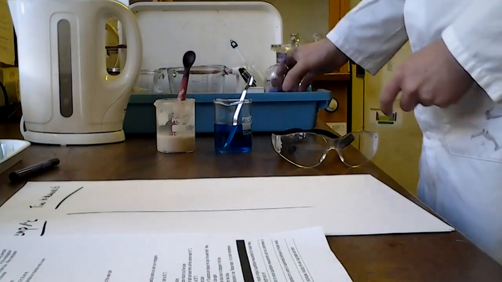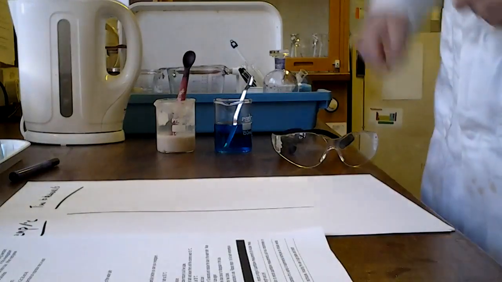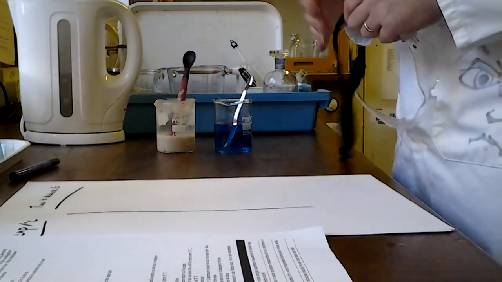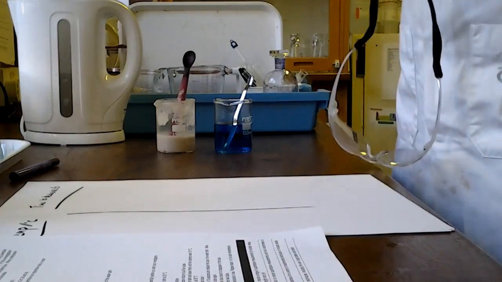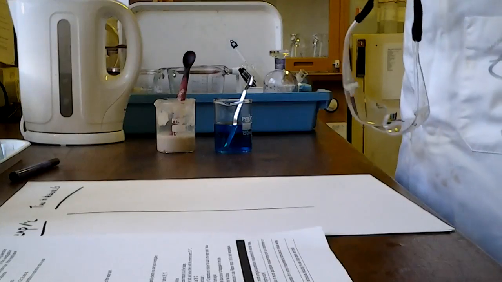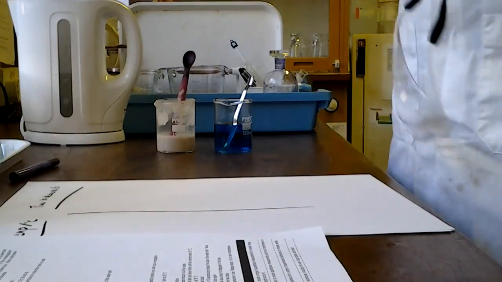We've diluted it slightly to make this indicator in here. Now methylene blue is normally this colour, but when it gets reduced it goes colourless. It's a bit like the DCPIP that we use in one of the photosynthesis experiments, because in both of those reactions things are getting reduced.